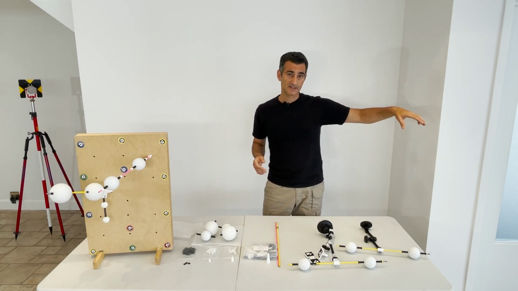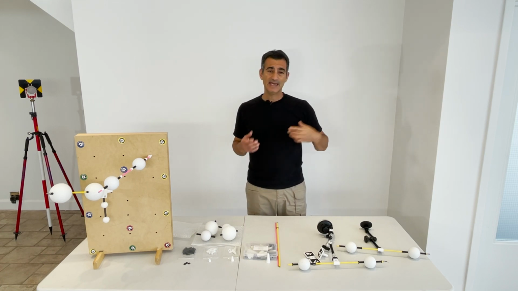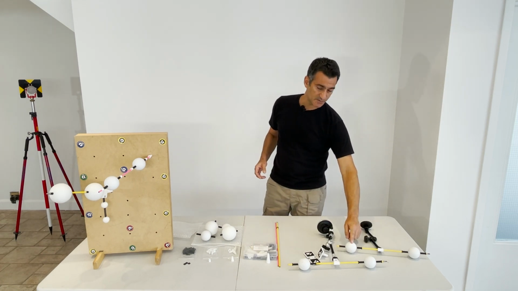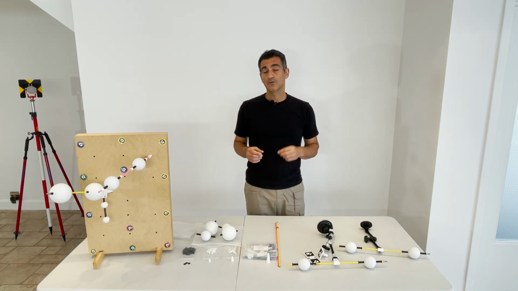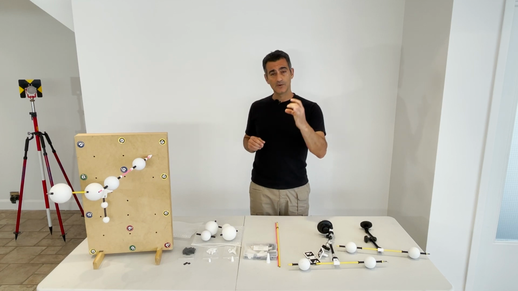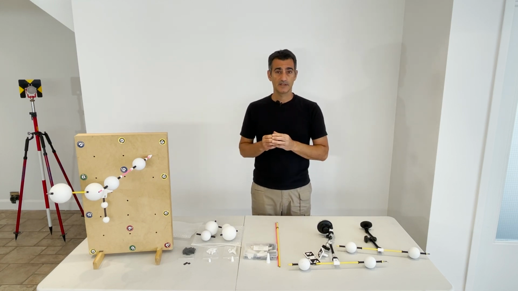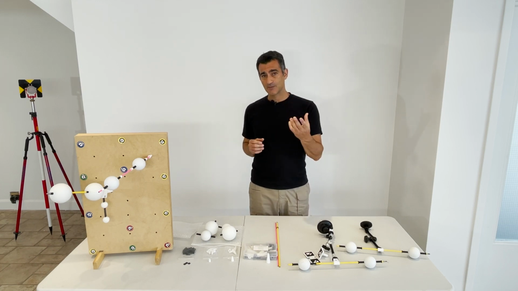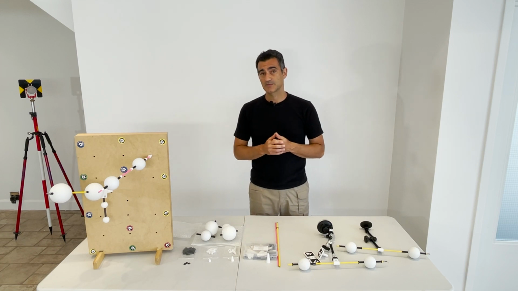And then I'm going to take the scanner on one end and scan the rods with a small sphere and then a large sphere on each end. This way we'll be able to see how well just the rod is detected, how well the small sphere is detected, and how well the large sphere is detected. And I think that will show you why it's important to use these types of spheres.